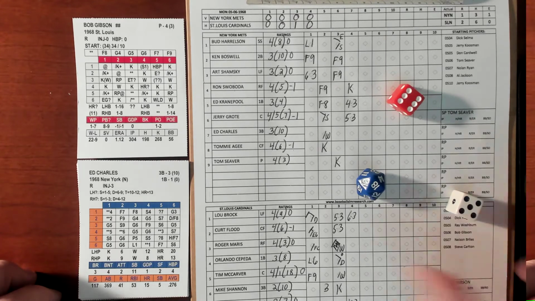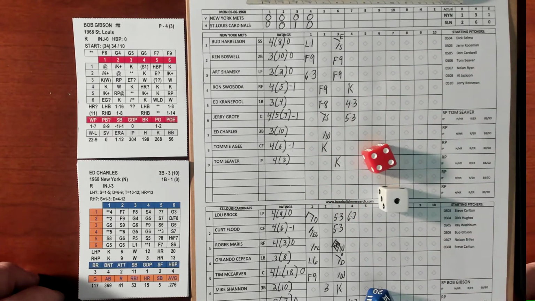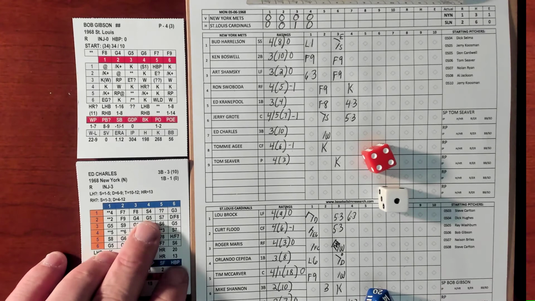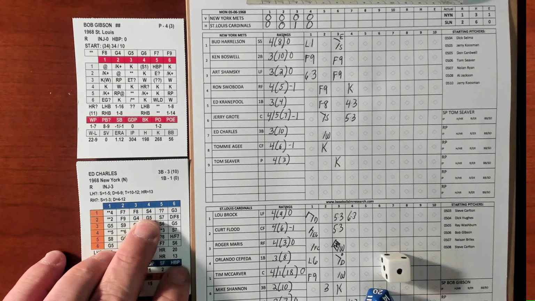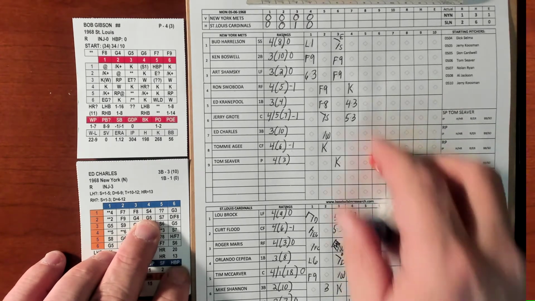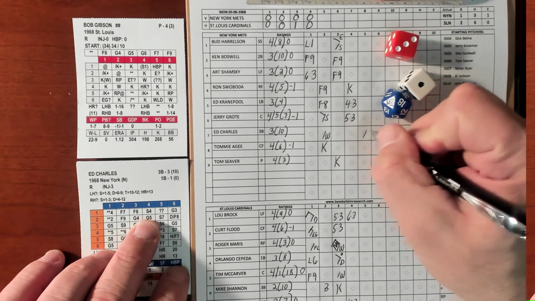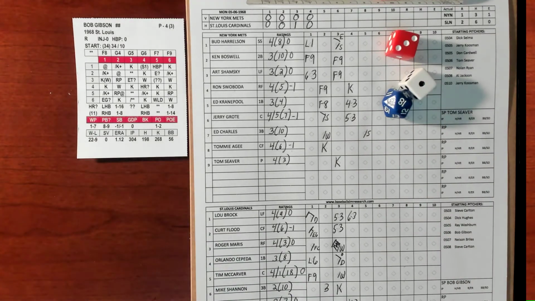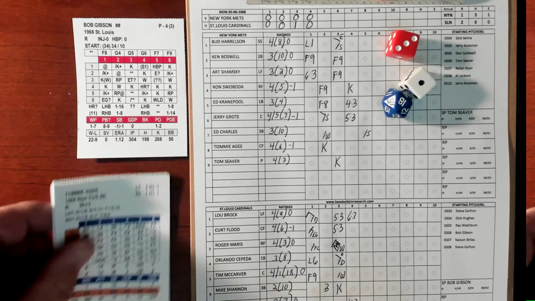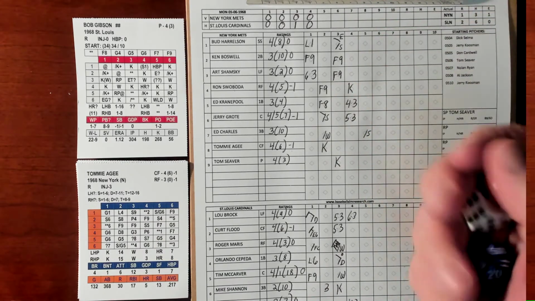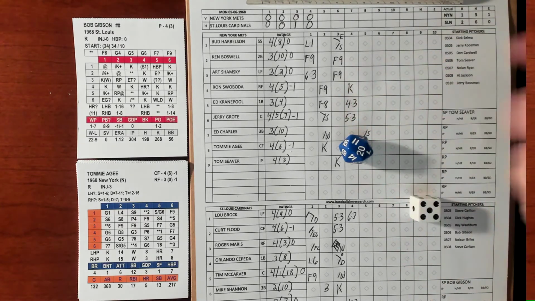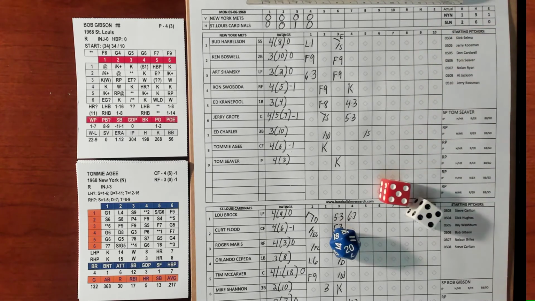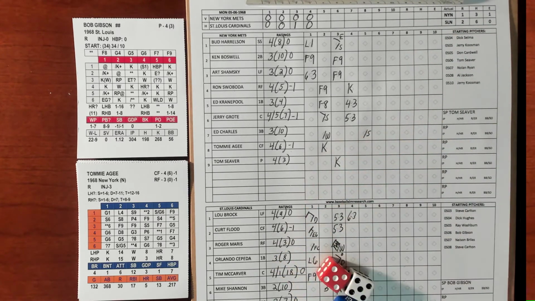6-5, range play. 4-1, single, second baseman. Let's see if he can get to it with his range. His range is a 2, it's a 3, the single stands for Charles. See what Tommy Agee can do. 3-5, double asterisk, 5, so we got a fly out to left field.